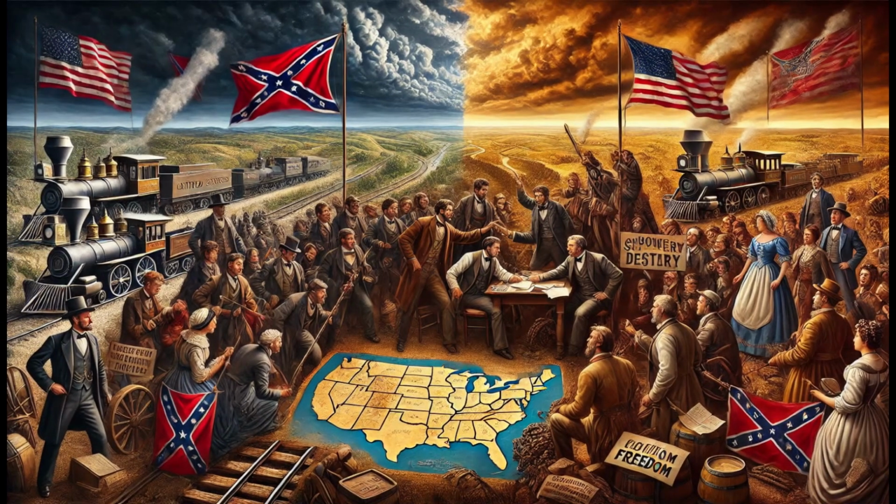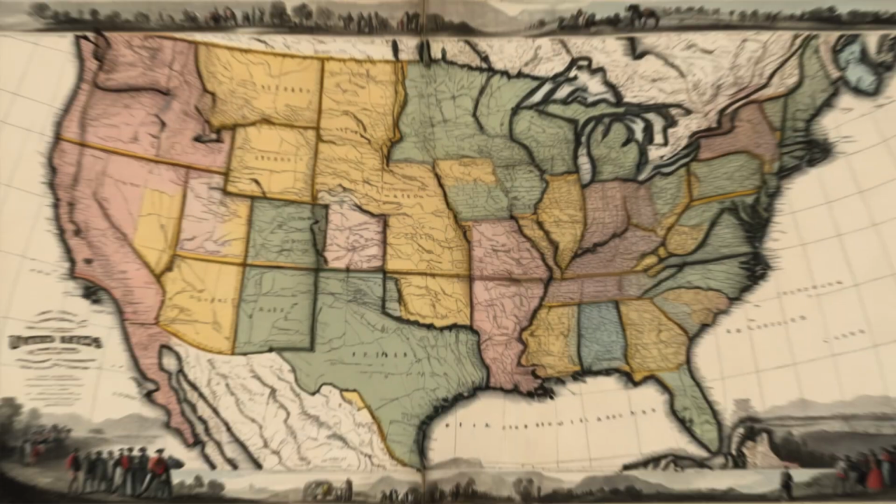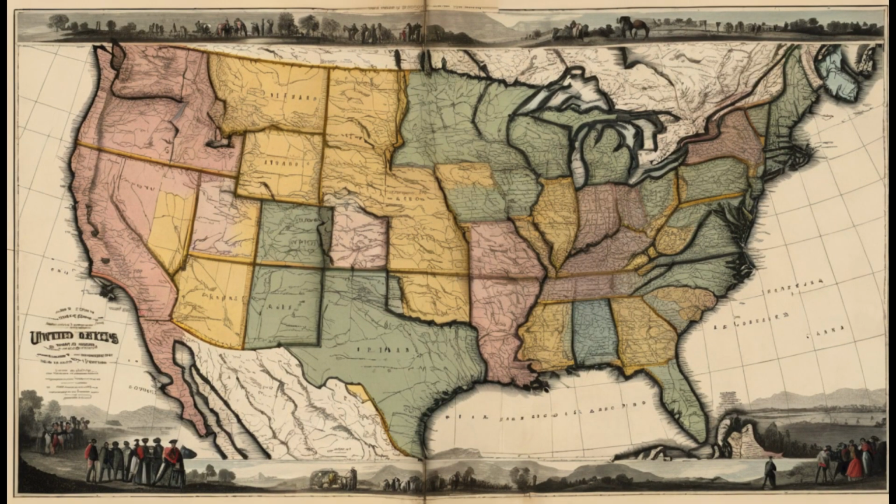Today, we're exploring how Manifest Destiny fueled the debate over slavery and ignited tensions that would ultimately reshape the United States. Welcome to the Great Empires.